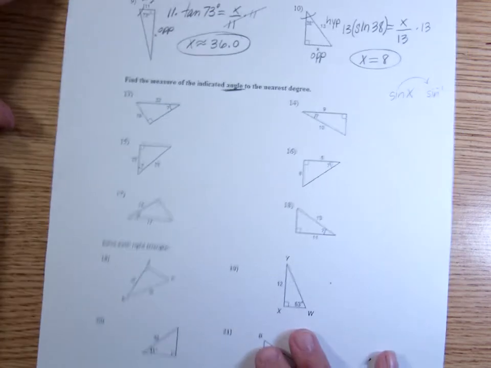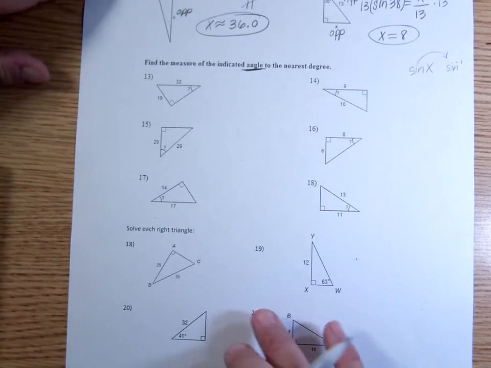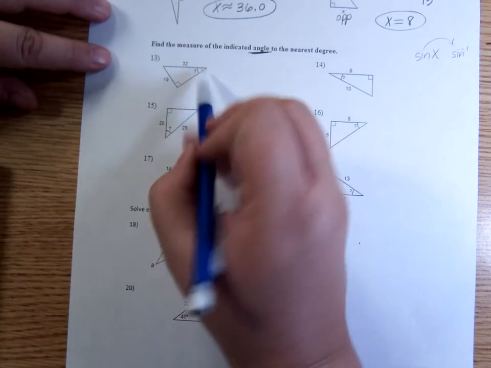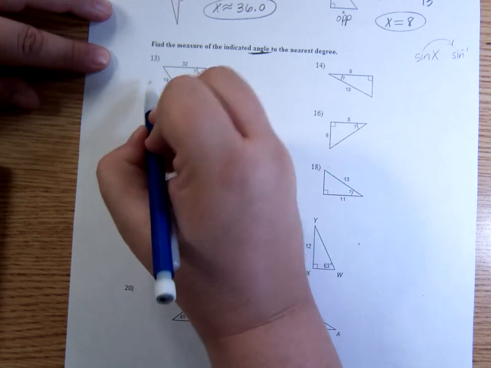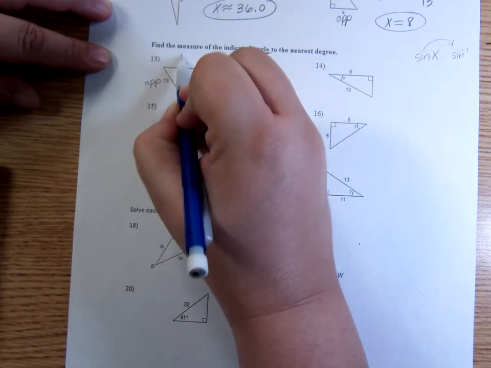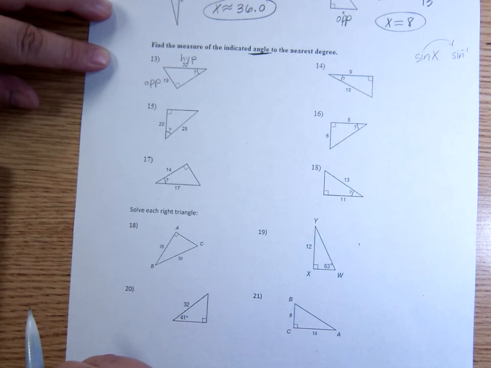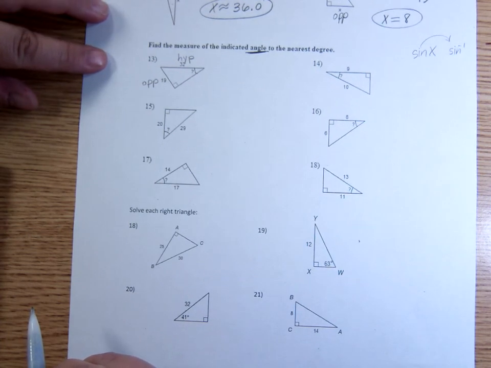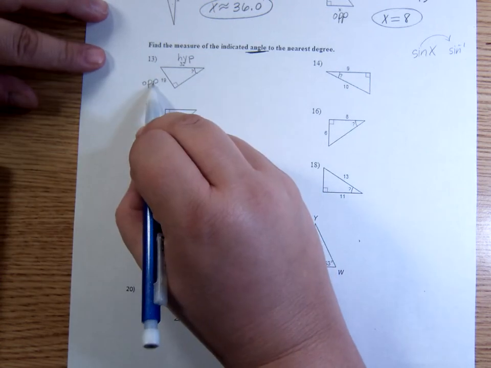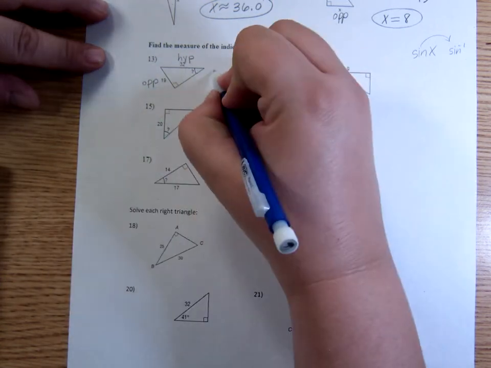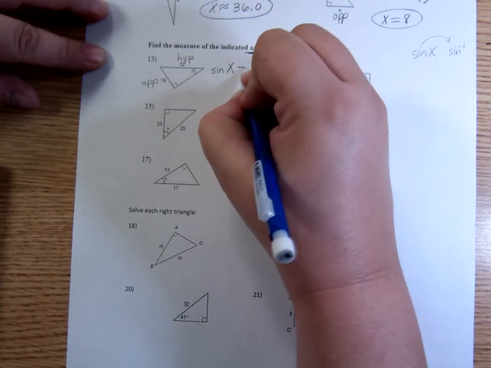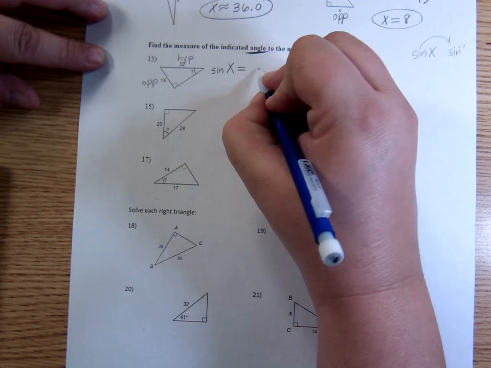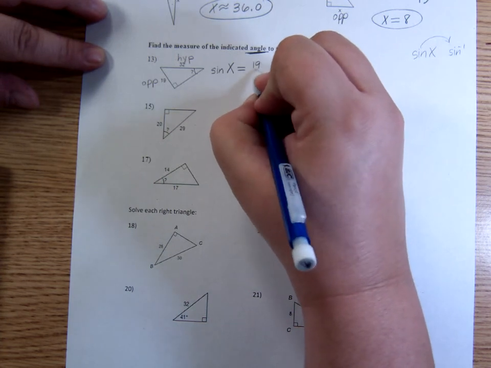So let's look at that. We always set up the equation the same way to begin with, the same way we did up here. We figure out which sides we're working with. So this is the opposite, and this is the hypotenuse. And then we decide which trig function we would need to use based on those sides. Since I'm using opposite and hypotenuse, that's sine. So sine of, let's just call the angle x instead of question mark. Sine of x equals opposite over hypotenuse, so 19 over 32.